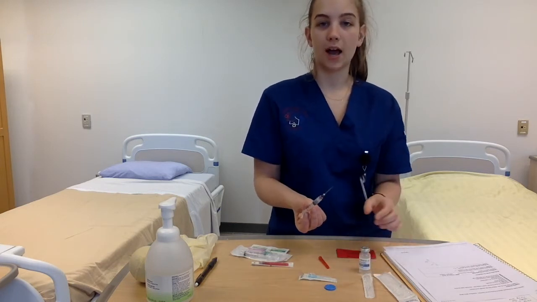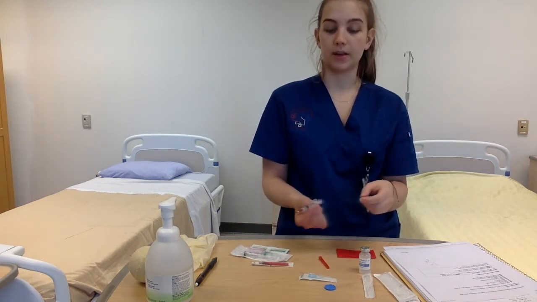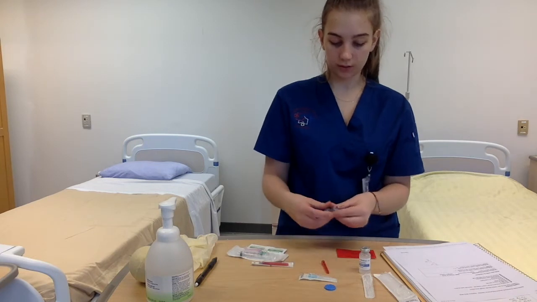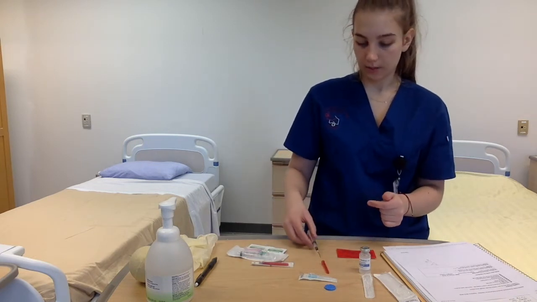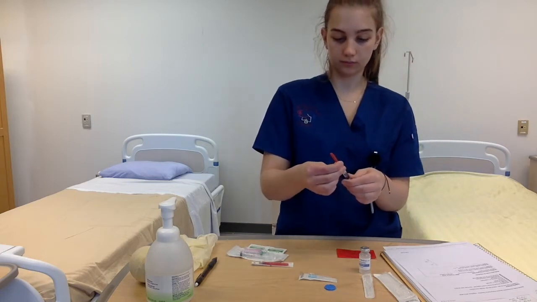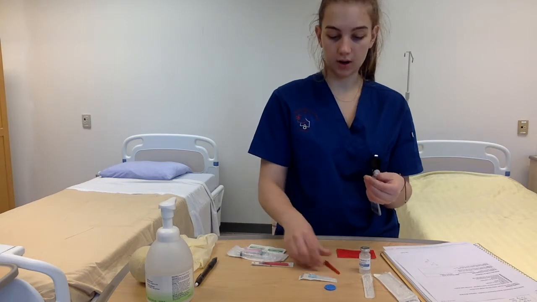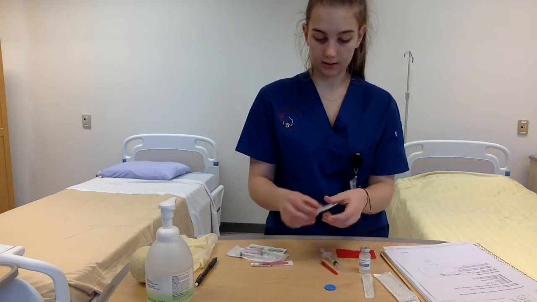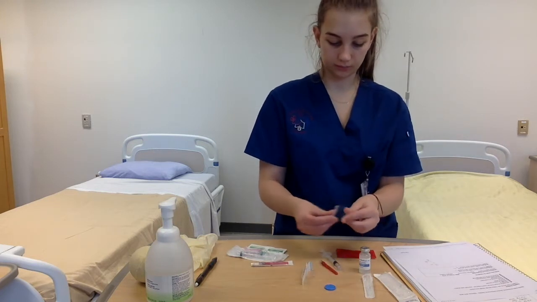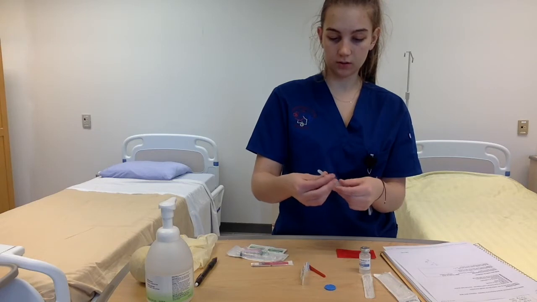And then I'm going to have to switch the blunt tip needle to the needle that we're going to be giving to the patient. So it's really important to be careful when we're switching the needles. Okay, so I just take that one off, and then I set up the subcutaneous needle and just twist that one onto the syringe.